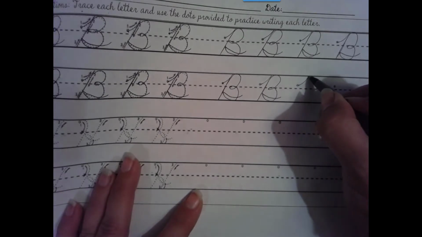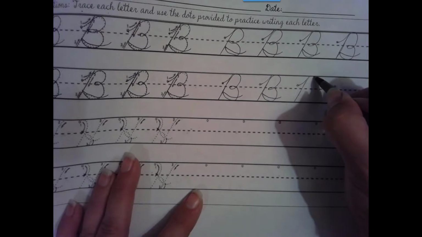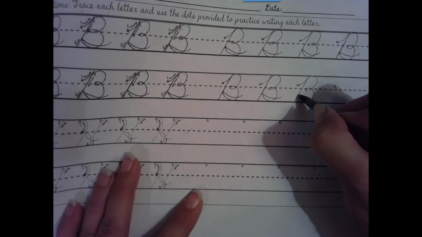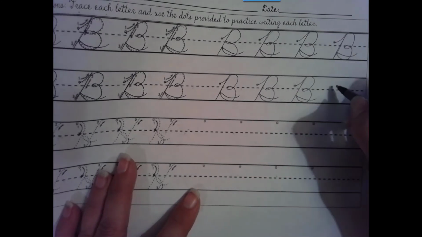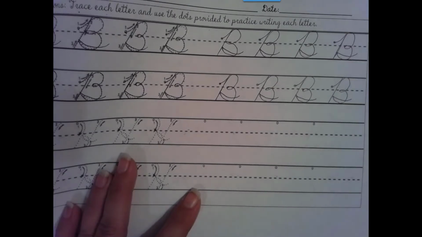Starting dot, slant up, slant down, retrace, loop, curve, touch the line, come across. Starting dot, slant up, slant down, retrace, make your circle, loop, circle, touch, come across.